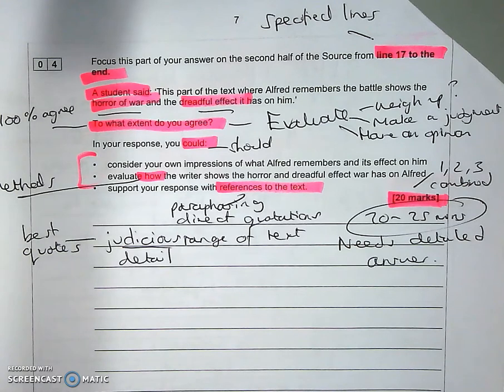Now the beauty of this is that you can write about any methods. Whereas with question number 2, you are restricted to language, and with question number 3, you are restricted to structure.